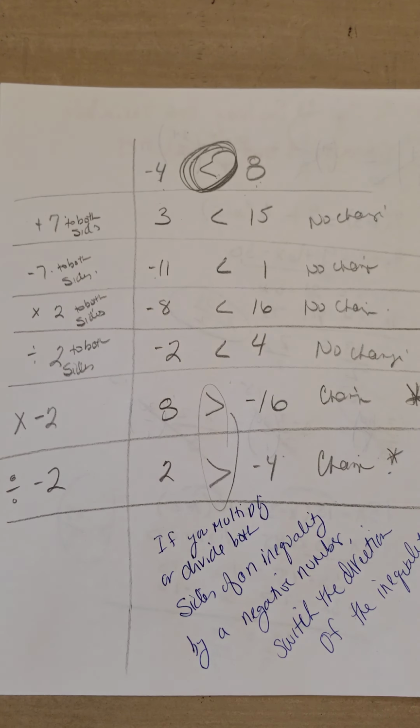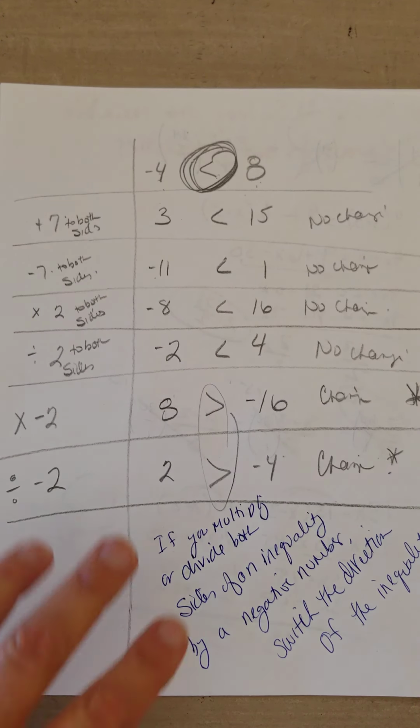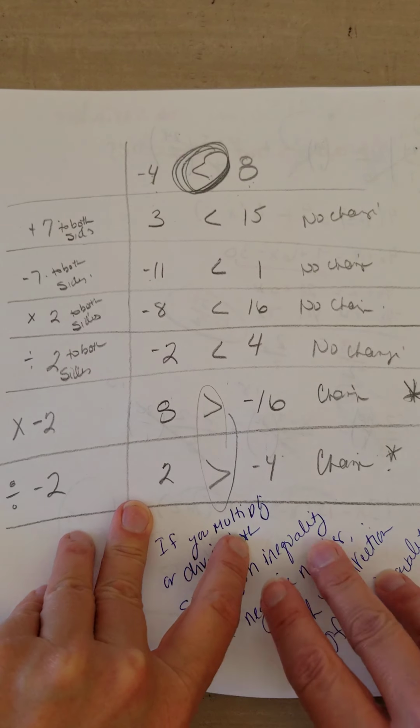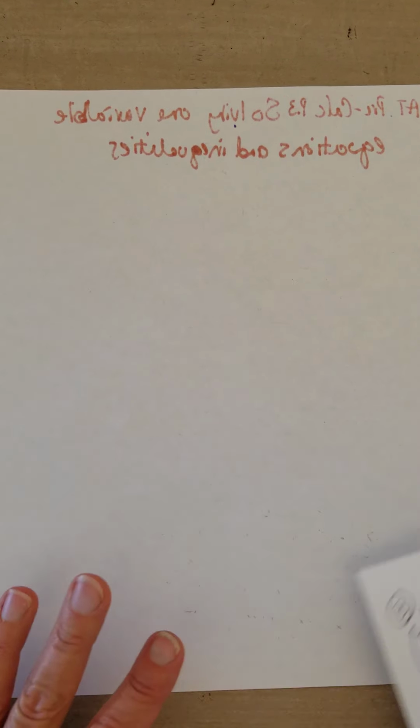All right, got to do that. Super duper important. I know I did that in algebra last year, so that's my old stuff.